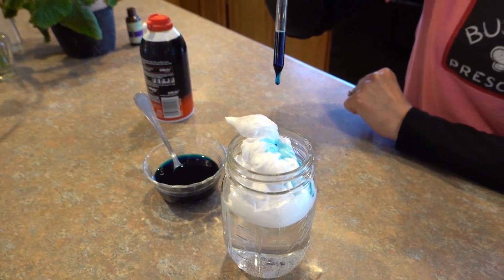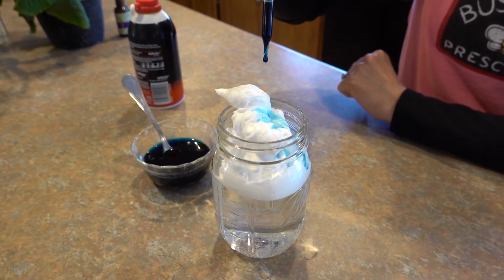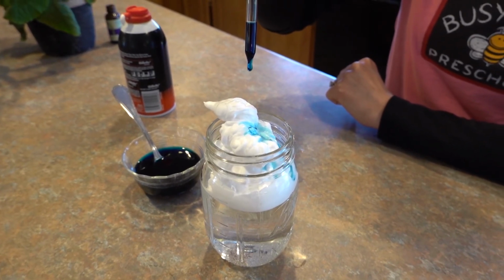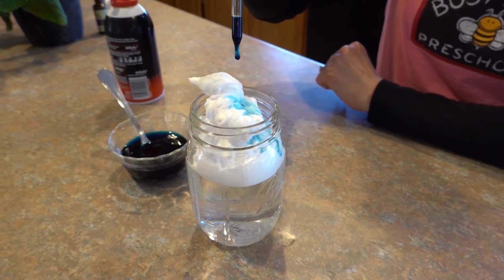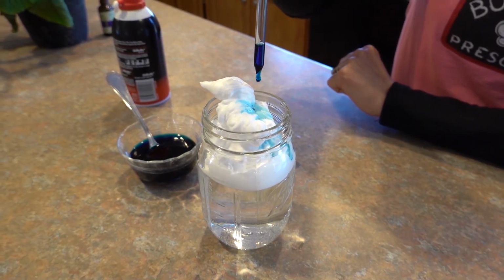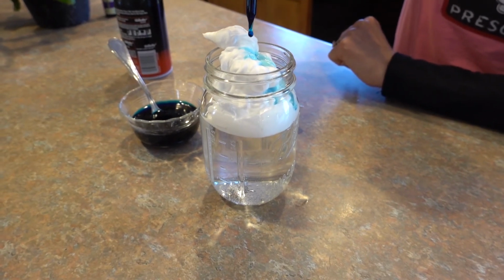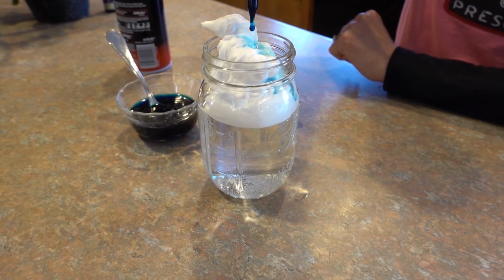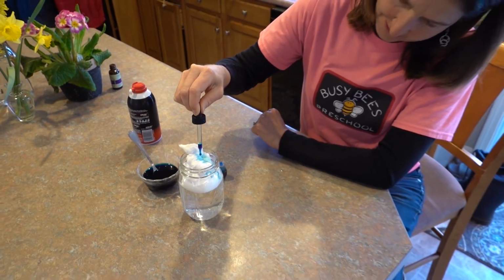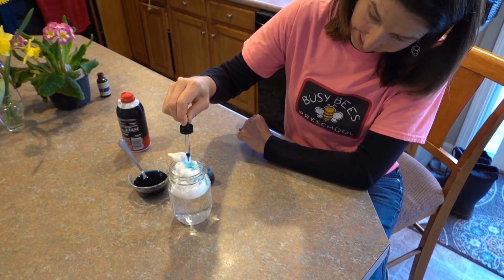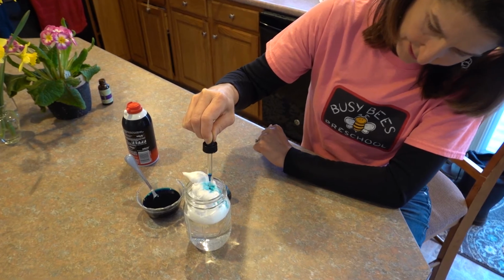Actually, I can do it by drops too. 2, 3. I'm just gonna keep dropping it and see how many it takes. And look into the water. I think it's starting to get heavy. The cloud can't hold any more water. It's gonna let it go. Is it raining yet? Almost.